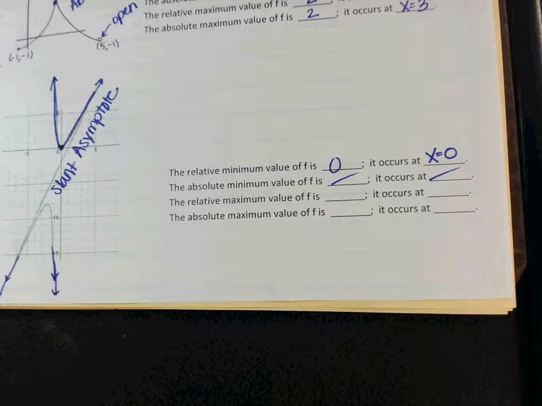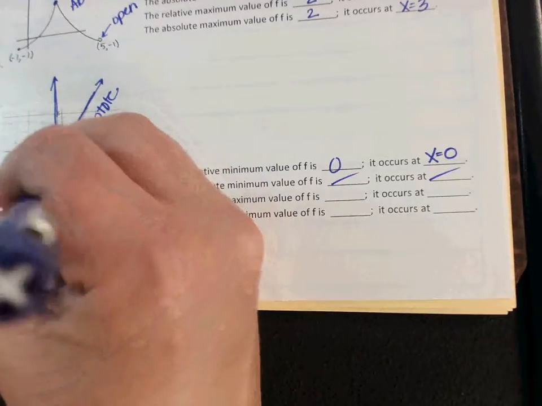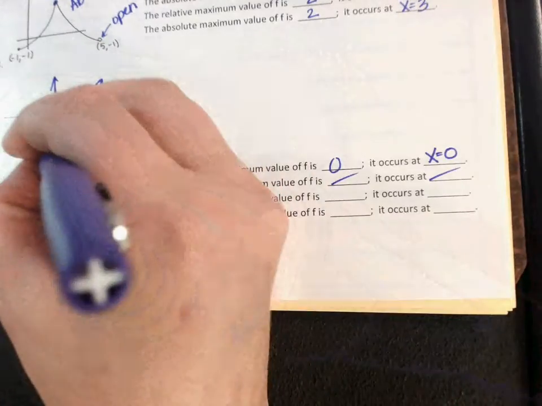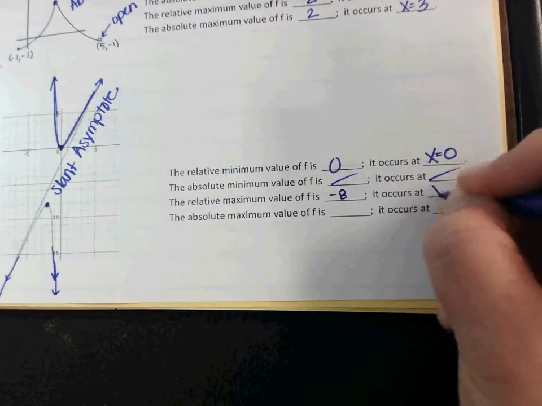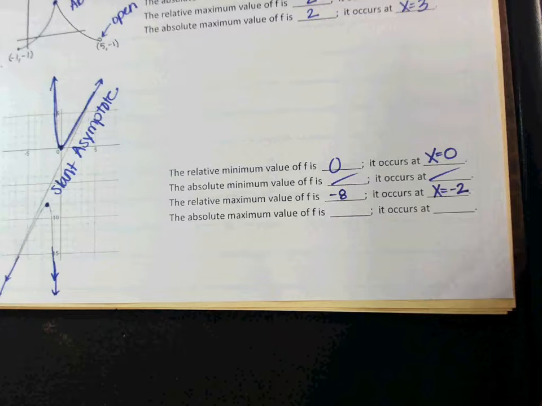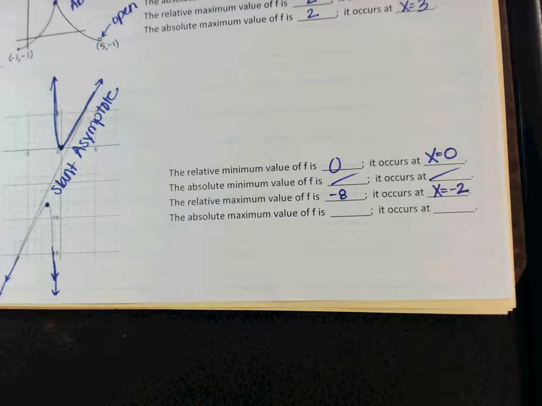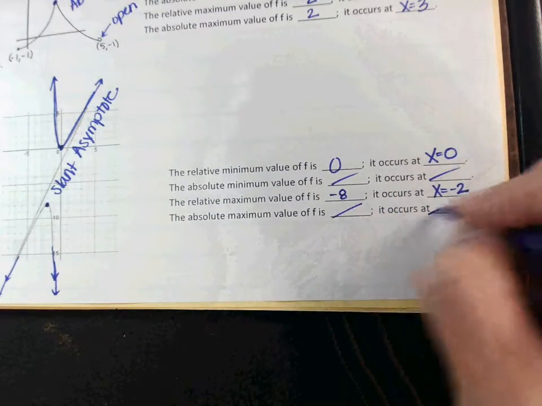Okay, my relative maximum. Do I have a place where the slope changes from uphill to downhill? Where? Good. So it is -8. It occurs at -2. But kind of same story here. On the other half of the graph, it goes higher forever and ever and ever, so you would say there is none. Got it?